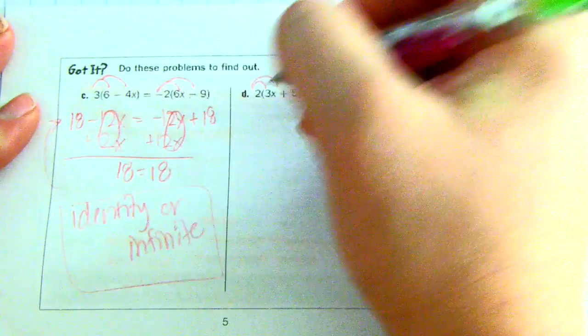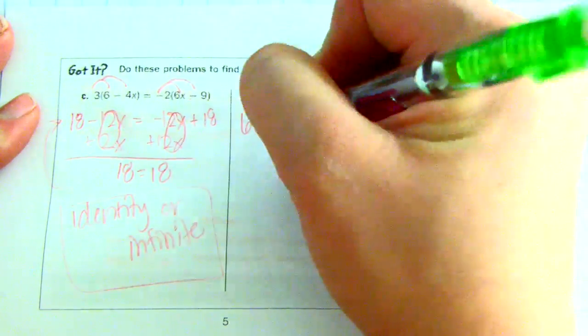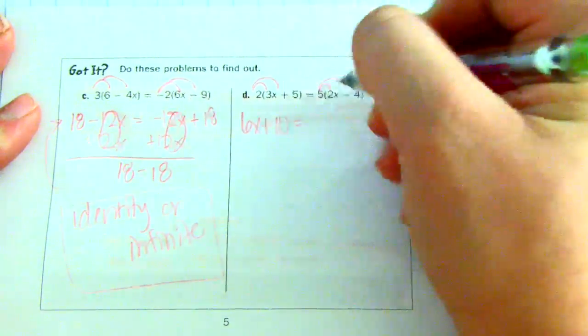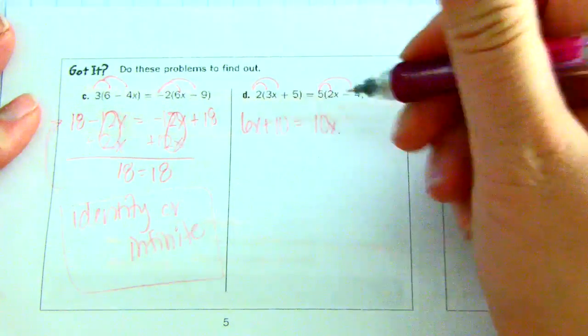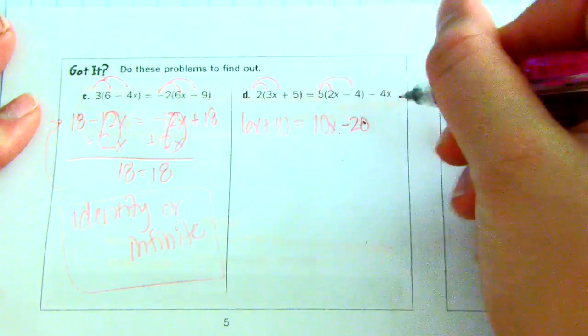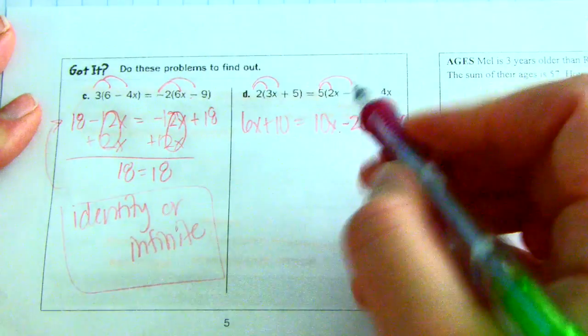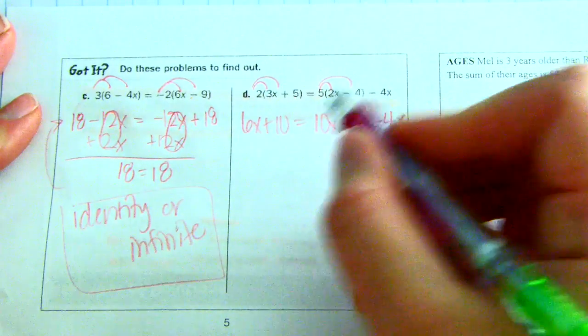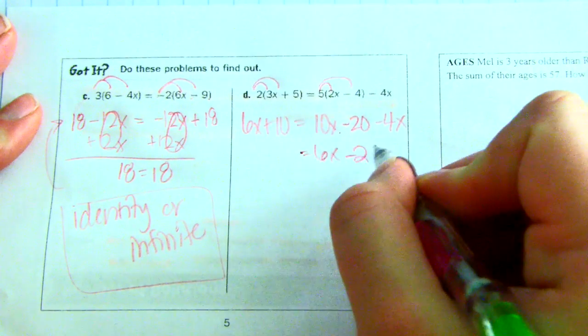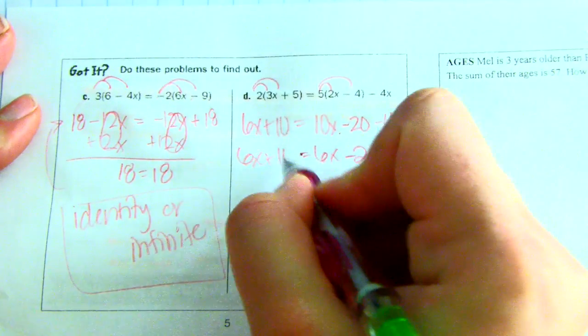So let's do the same distributing over here. 2 times 3x is 6x plus 10. Nothing else. Okay, so I've got 10x minus 20 minus 4x. So if I combine nothing over here, 10x minus 4x is 6x minus 20.